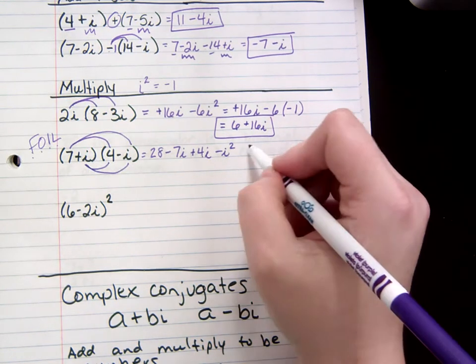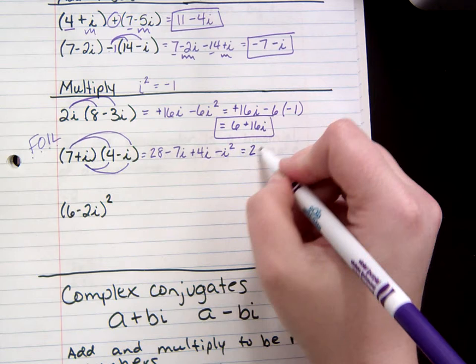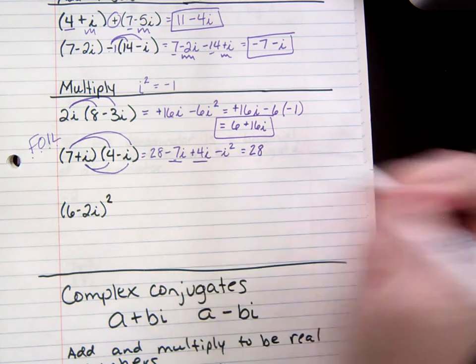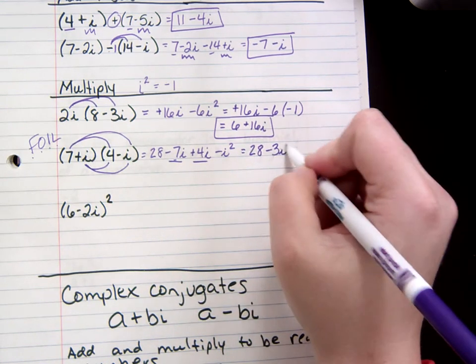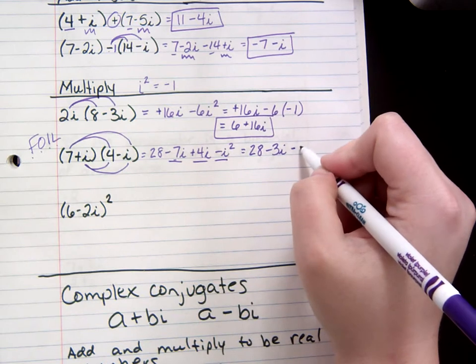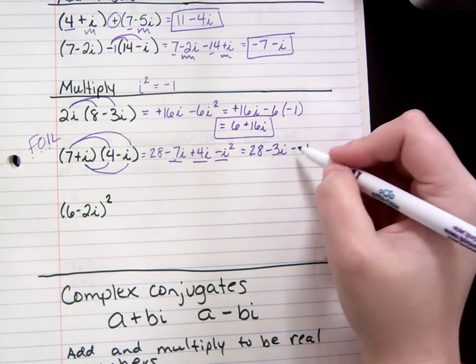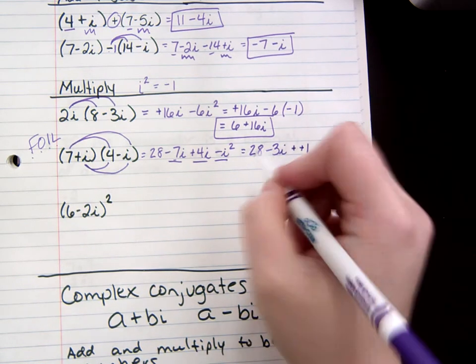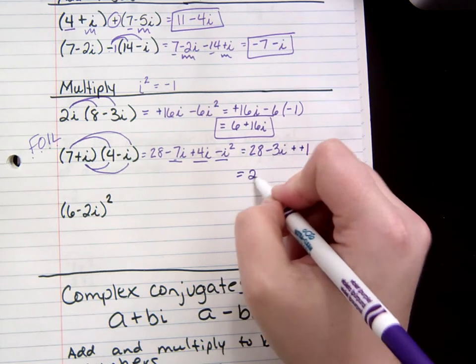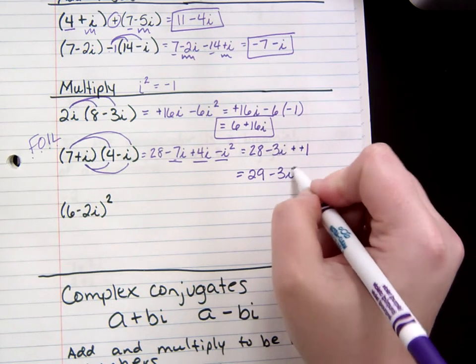And now we simplify. So 28, I can combine these two to get negative 3i, and this is really minus negative 1, which of course means I'm adding 1. So the final answer would be 29 minus 3i.